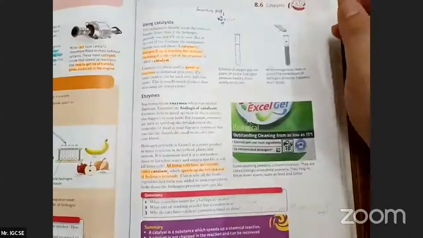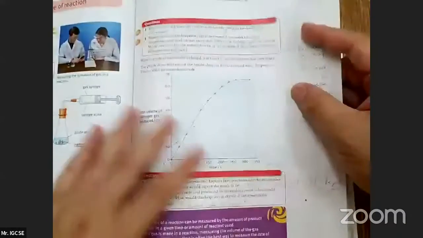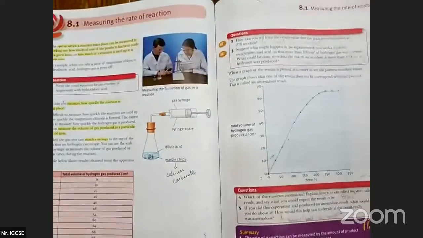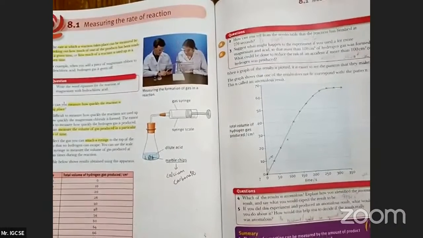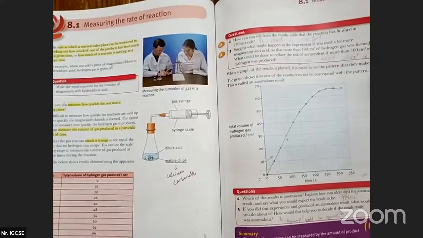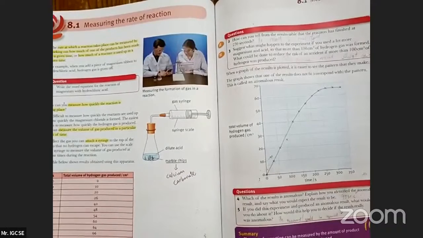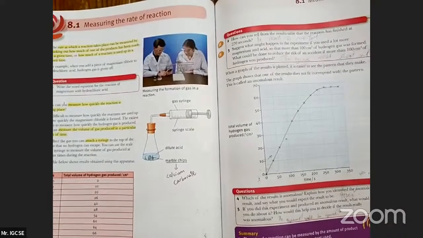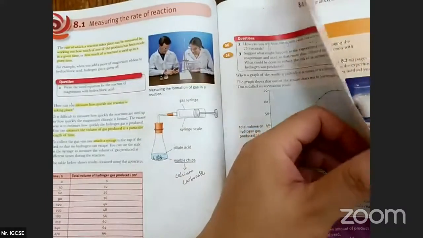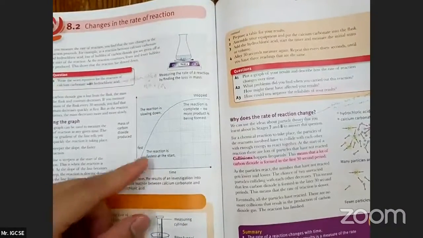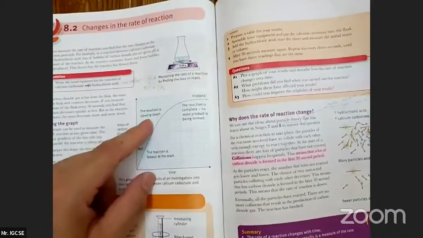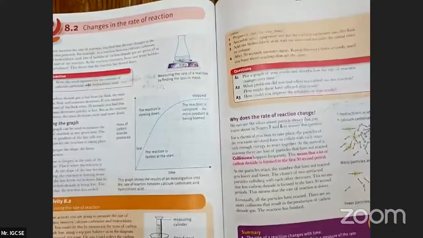Okay, so this is today's lesson. Today we need to learn about measuring the reaction, which is we can measure on the reactant side how the mass is lost, or you can measure on the product side how the gas is produced or how fast the precipitate covers the cross sign. Okay, and then we need to learn about the graph, and if this is steeper, it means that the reaction is fast. If not steep enough, then it's slowing down, and when it stops, there's no reaction at all.